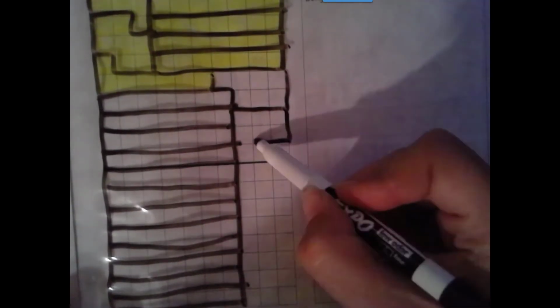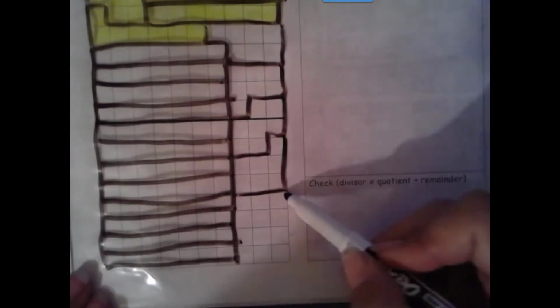Counting does work. It's a little bit slower, but it's better to get to the right answer slowly than the wrong answer quickly. And I have 5 left over, so 7 didn't work.